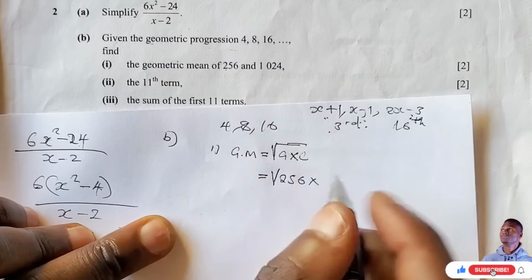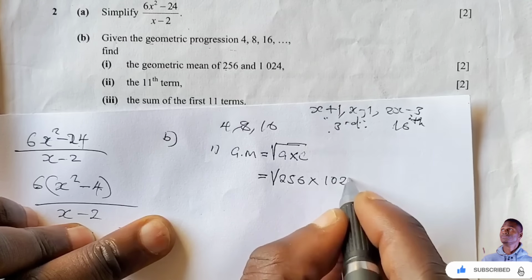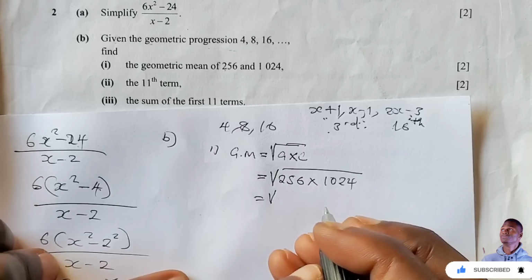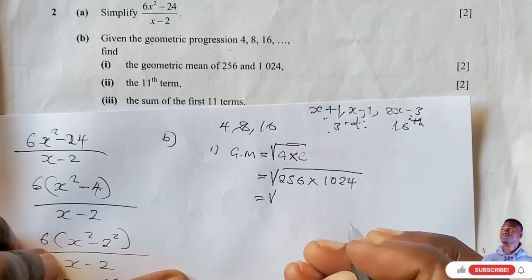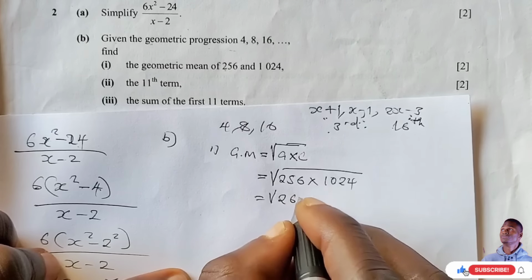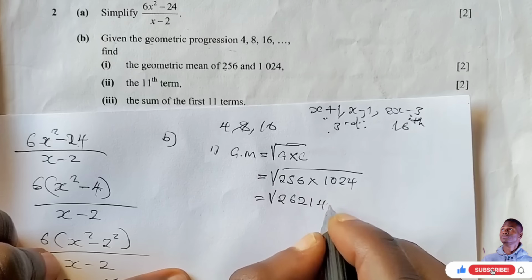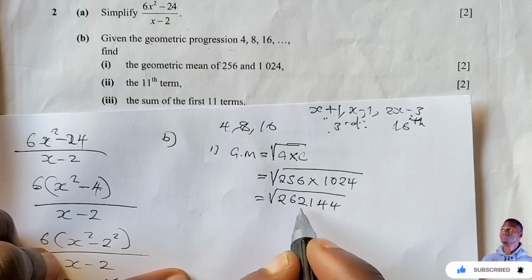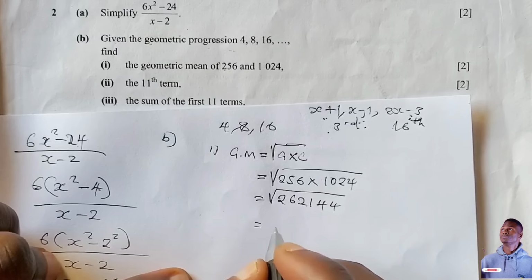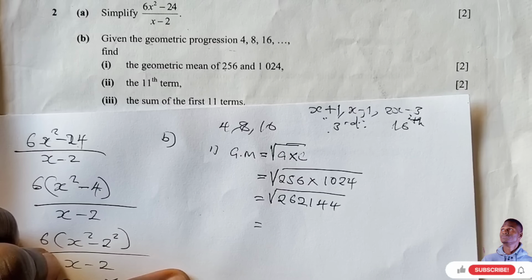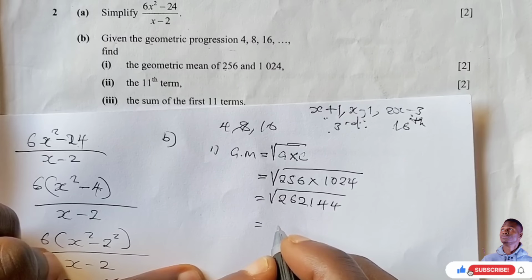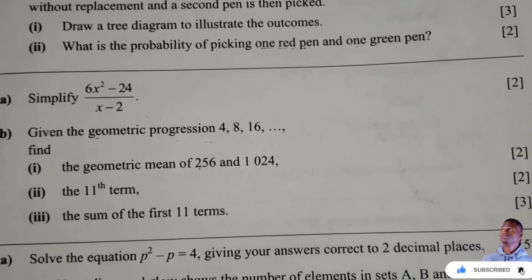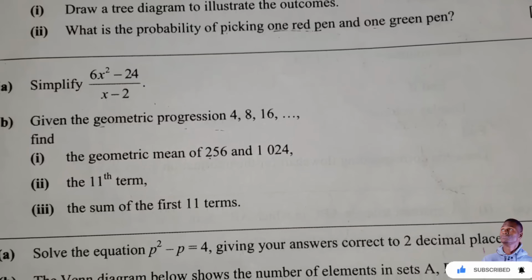Okay, so here the square root of A times C, we have A, which will be 256, and C is 1024. So the square root of 256 times 1024. What is 256 times 1024? 262,144. That's all? Yes, 262,144. What is the square root of this same number? 512. 512? 512. Question B2, we are asked to find the 11th term.